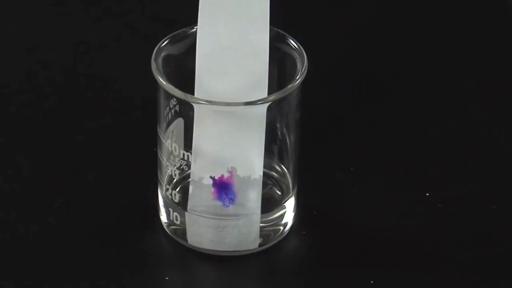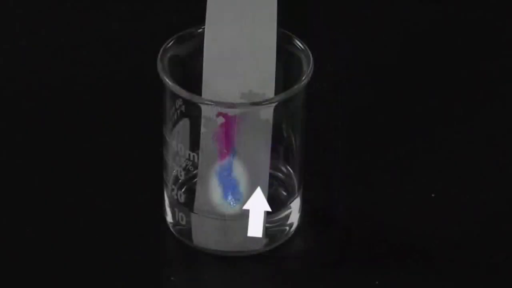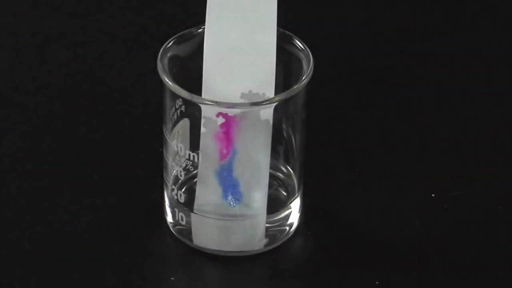As the water goes up the paper and reaches the ink, the ink dissolves. A substance with low affinity for the paper and high affinity for water moves quickly up the paper with the water. A substance with high affinity for the paper and low affinity for the water moves slowly up the paper. This principle causes the ink components to separate. Now, complete your lab report.